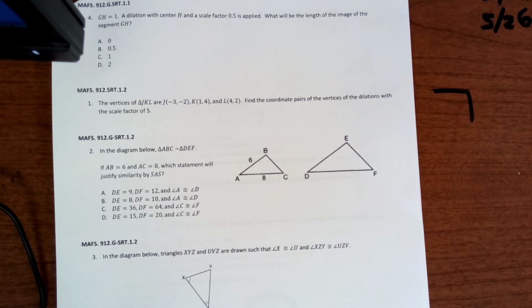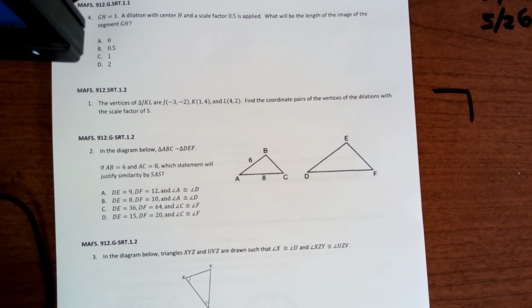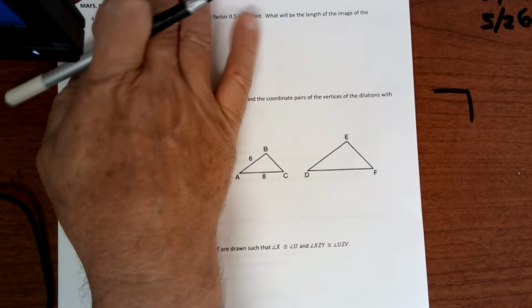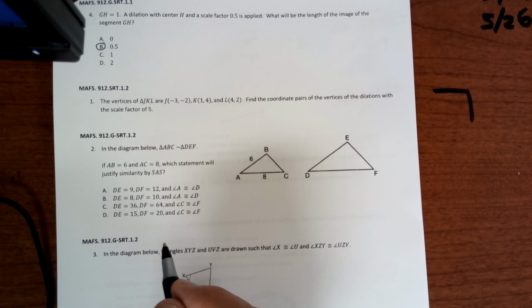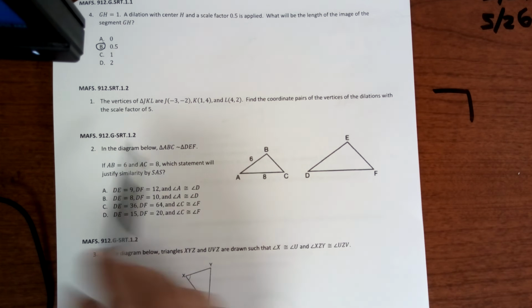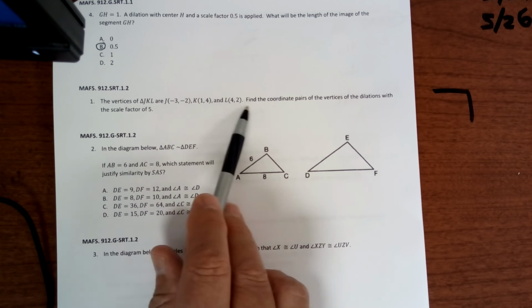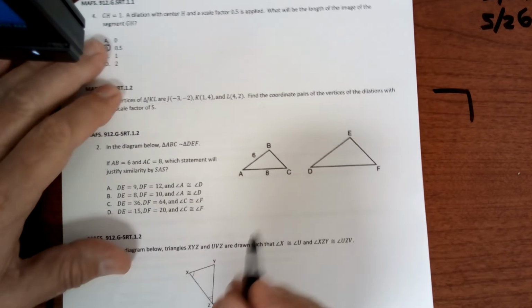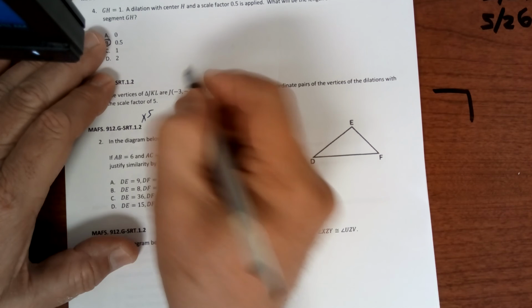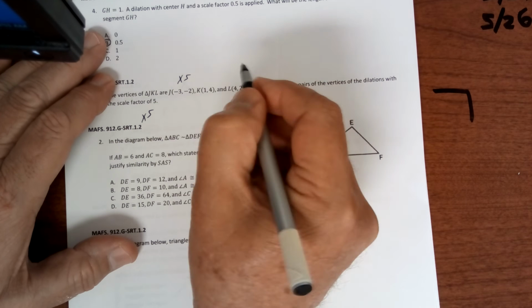Try that one. All right, on the next page, it says a dilation of 0.5 is applied. What is the length of the image? The image is the new thing, and so it's going to be half as big. You're multiplying it or dividing it by 2. Okay, so number 1, the vertices of this triangle are given. Find the coordinates of the vertices of a dilation of a scale factor of 5. That one's easy. You're just going to multiply by 5. So multiply both of those by 5, etc., etc.